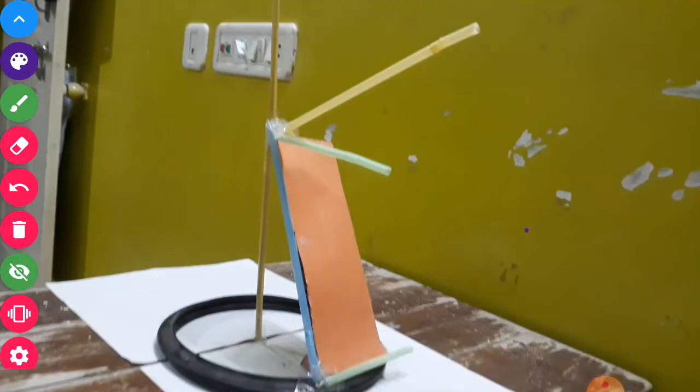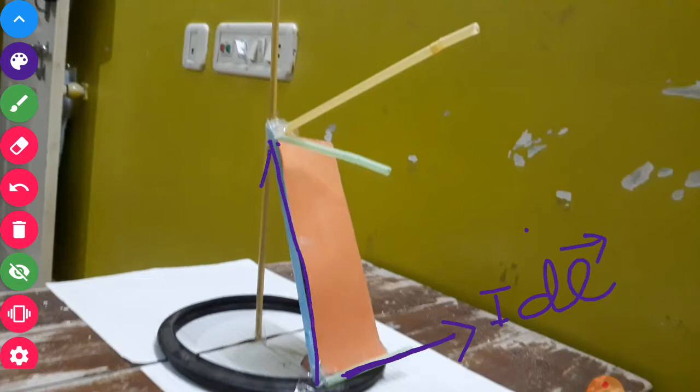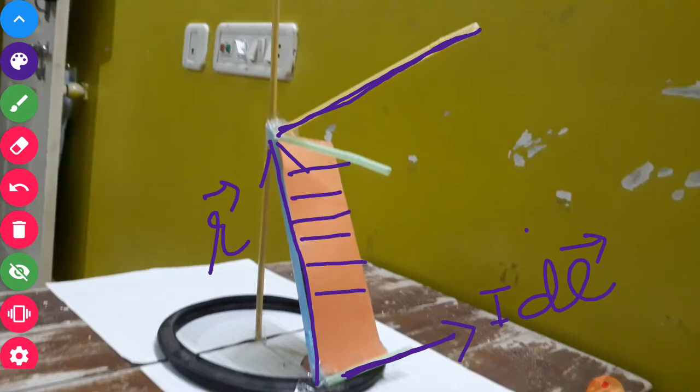Yes, this is your green colored current element, that is, we can say it is the current element I dl, and this is vector r, and this is the direction of the magnetic field, which is perpendicular to the plane formed by I dl and r.